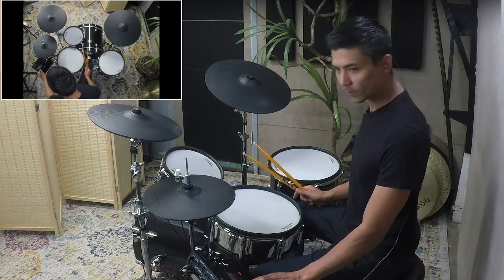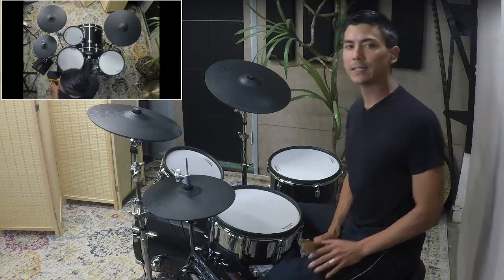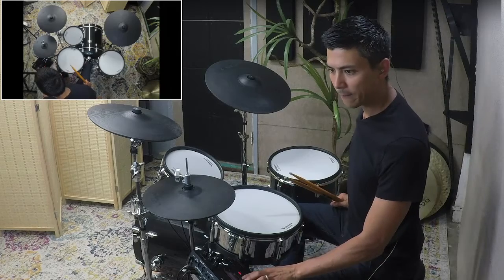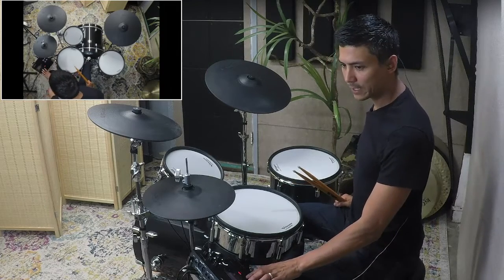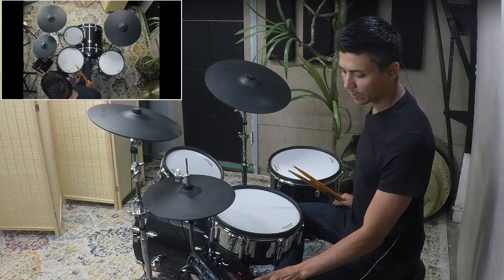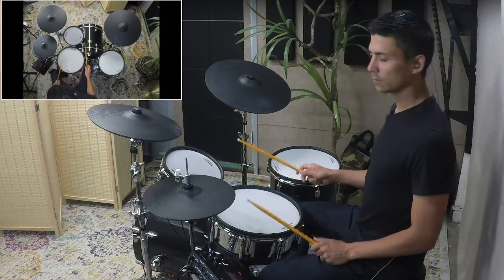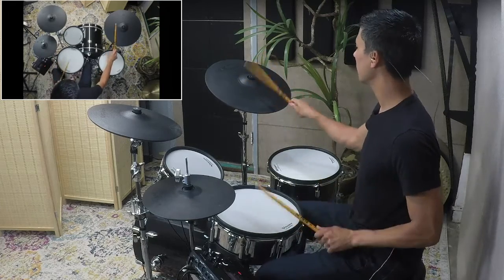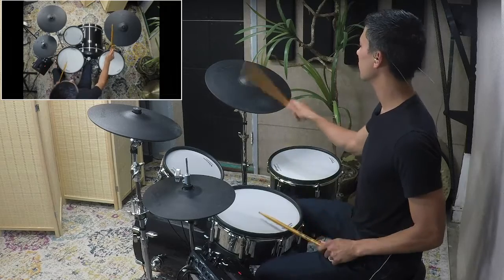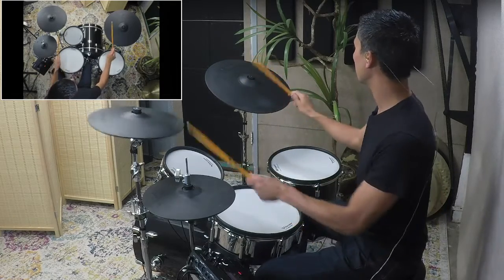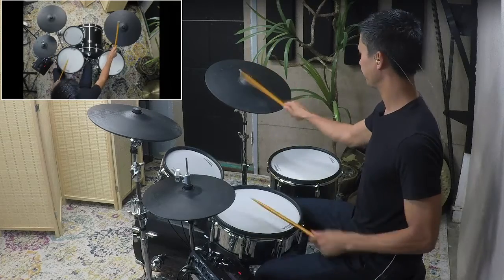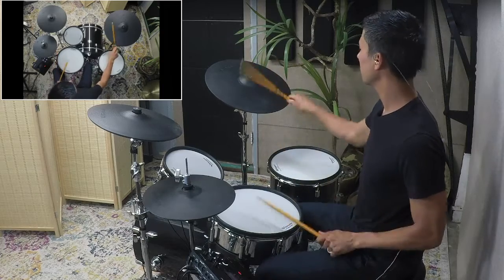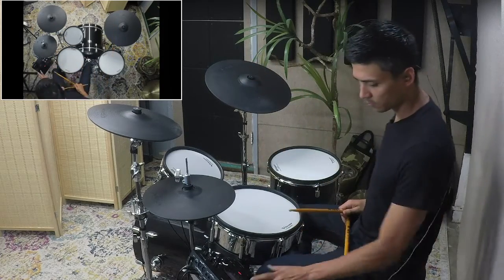So this song is called St. Augustine in Hell. I don't know the context of the tune. I'm sure there's some story behind it, but the tempo is the same, 168. Let's just take a look and then we'll dive in. 1 2 3 4 5 6 7, 1 2 3 4 5 6 7, 1 2 3 4 5 6 7.